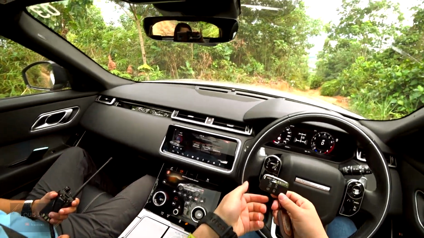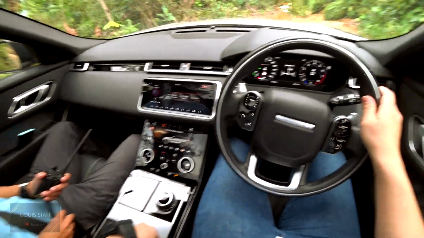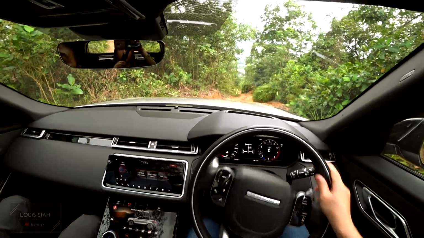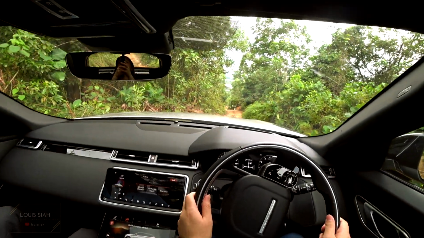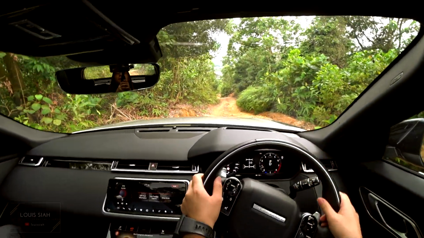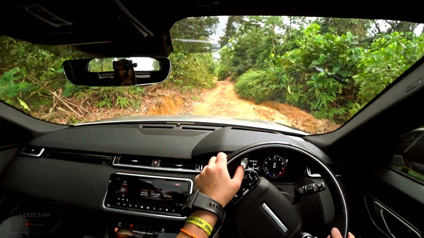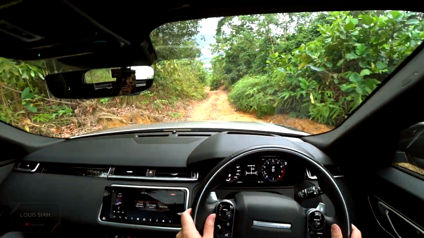Okay, you may proceed. Keep to the left a bit. To the left. Left. Yeah, and it's this sort of situation where the front camera is really useful as well.